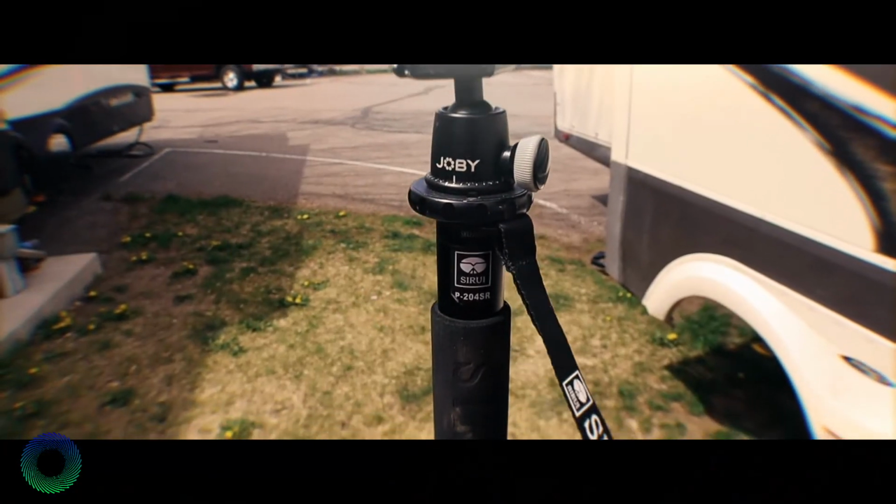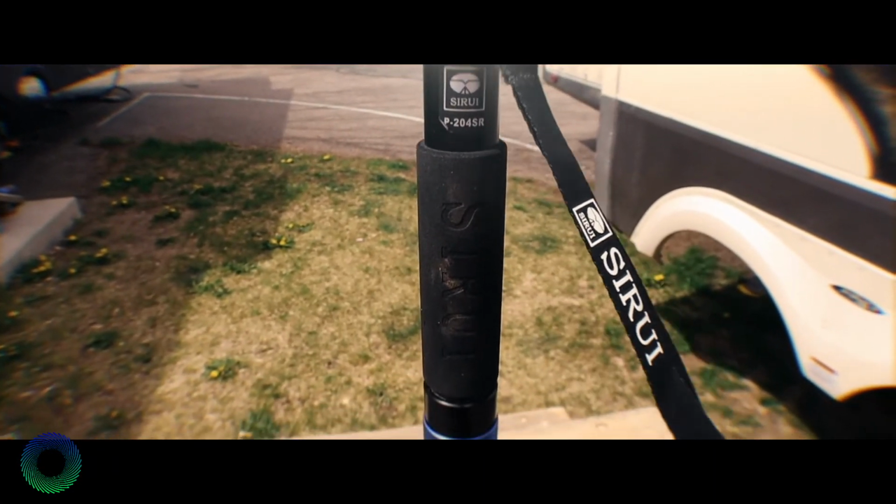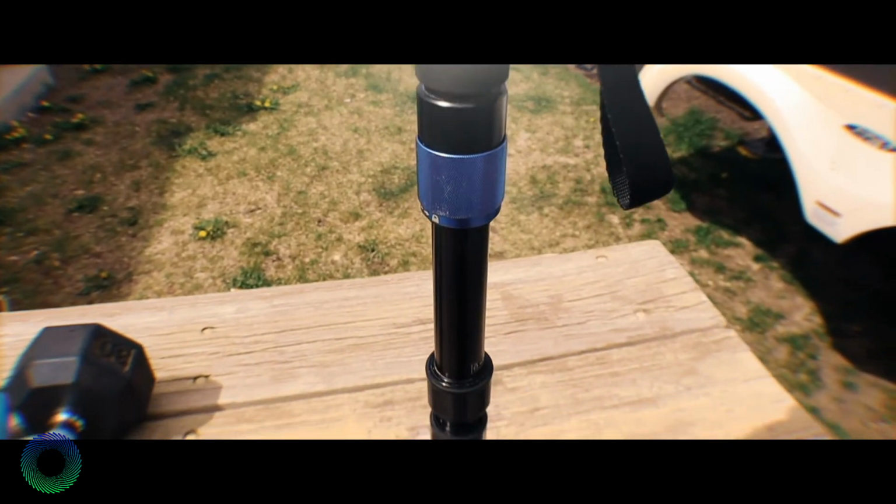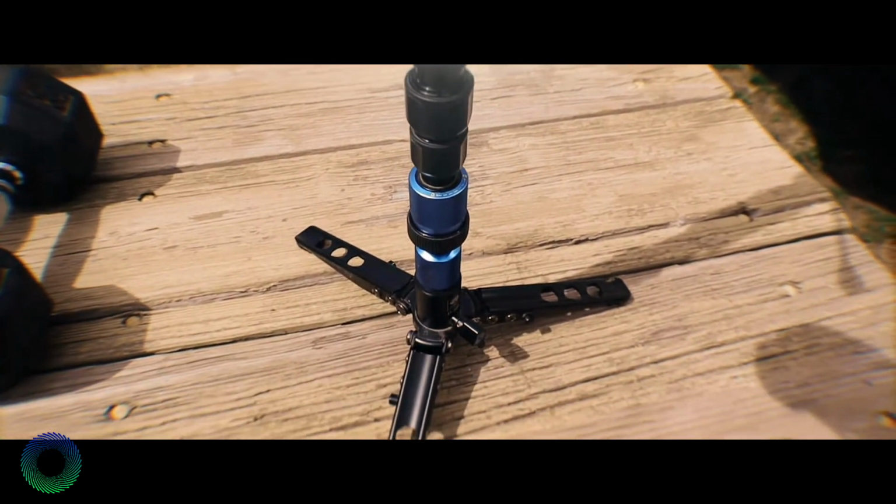However, for situations where you're in tight quarters, I am sitting not 2 or 3 feet away from this monopod, and it has a small base at the bottom that works really well for controlled situations or situations where it's not very windy. So it sets up really well.